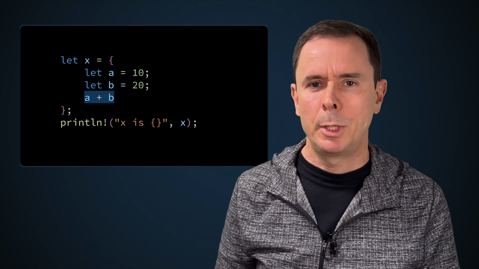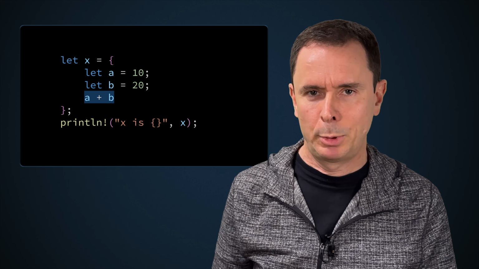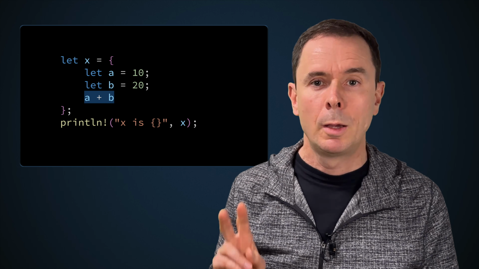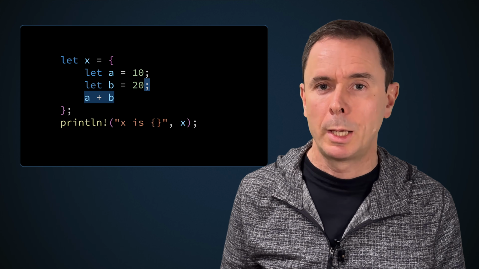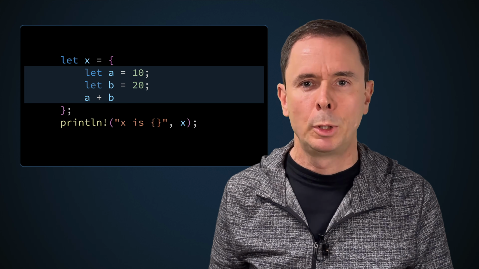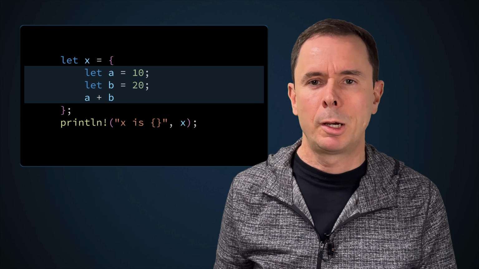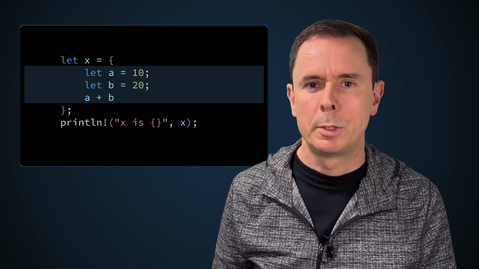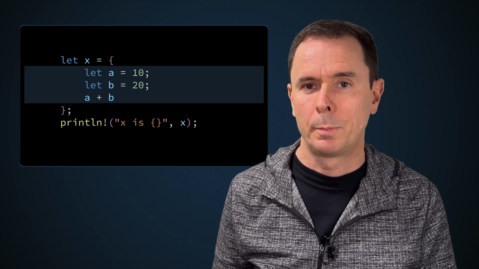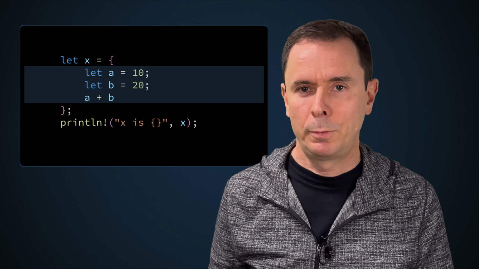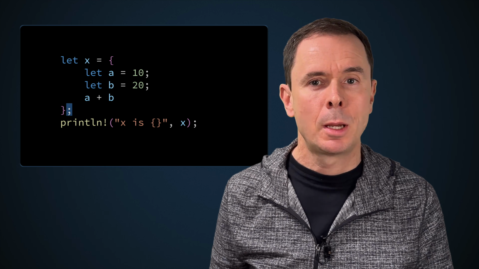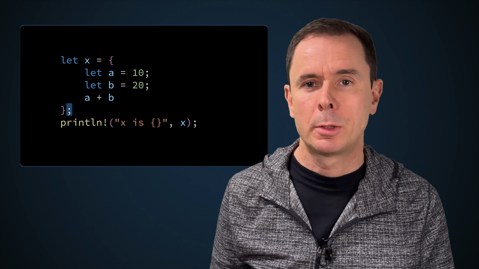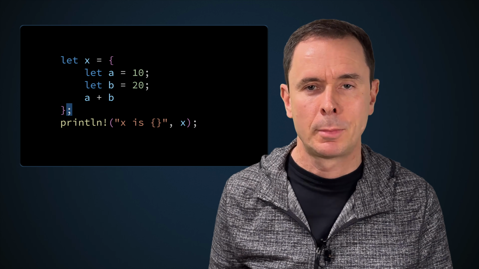Notice there's no semicolon after that final expression a plus b. You can think of the final expression as being the thing after the last semicolon or the last statement in that block. The point of using a block here is you can use temporary variables and as much complicated code as you like to come up with that value. Here we're just adding two variables, but you can do whatever you want. Notice we still need the semicolon after the closing curly brace to terminate the let statement.